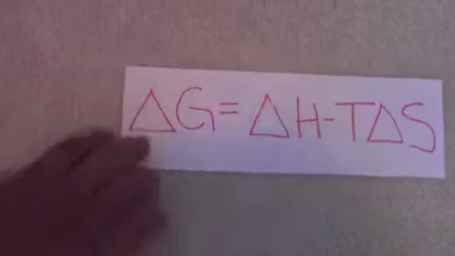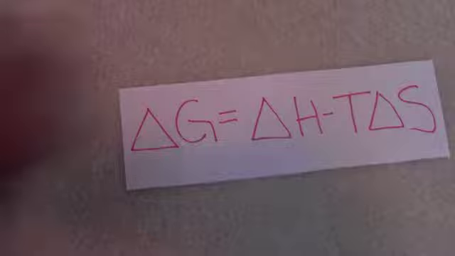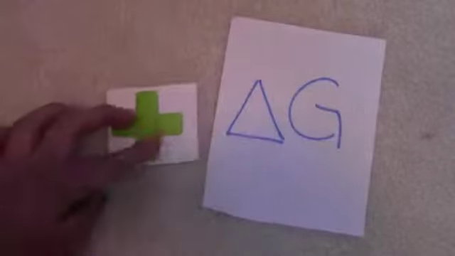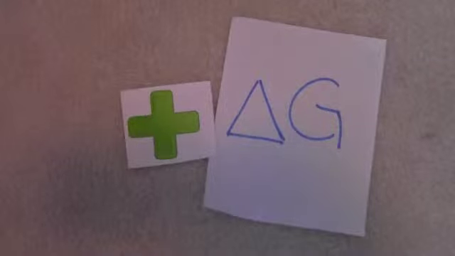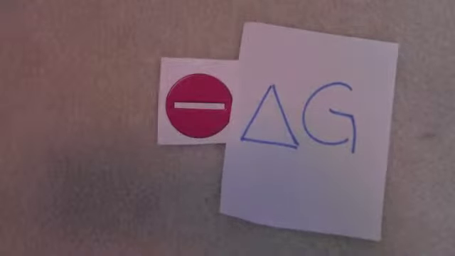To determine a reaction's spontaneity, you need to know your Gibbs free energy, also denoted as delta G. If your Gibbs free energy is positive, that means that your reaction is not spontaneous. However, if your delta G is negative, that means your reaction is spontaneous.